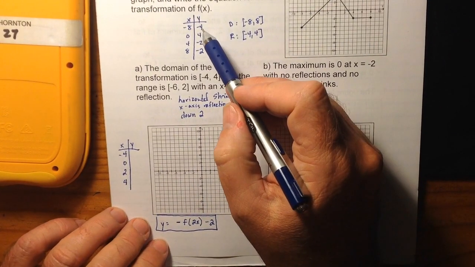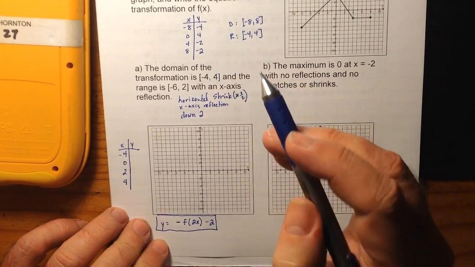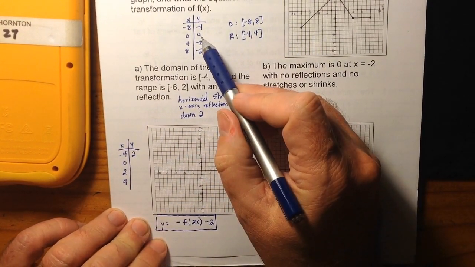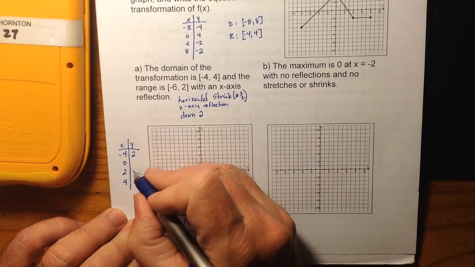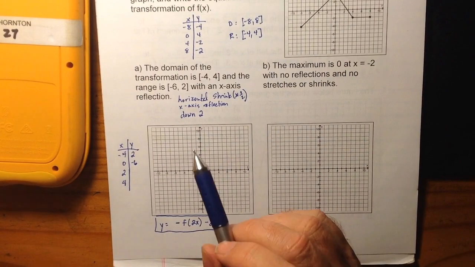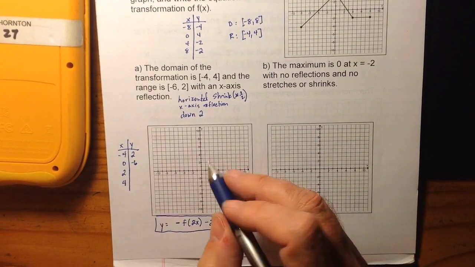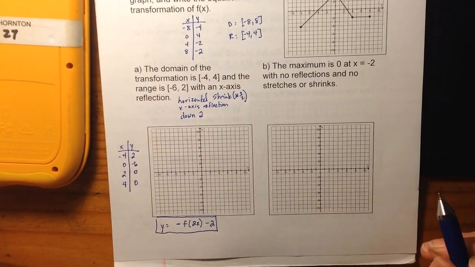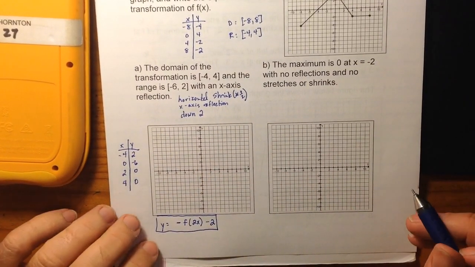So negative 4 goes to positive 4. And then I subtract 2 and it becomes a 2. 4 goes to negative 4. I subtract 2, it goes to negative 6. Negative 2 goes to positive 2, and subtract 2, I have 0. And same thing for this, negative 2 to positive 2, subtract 2, I get 0.